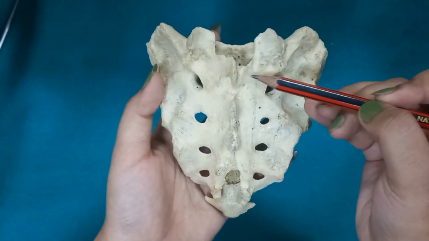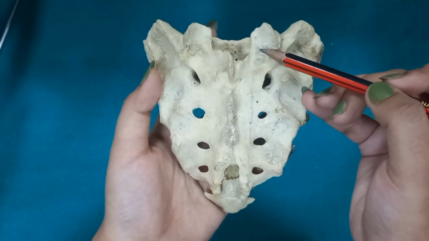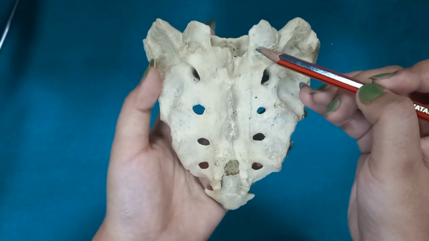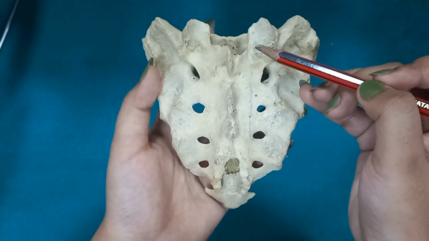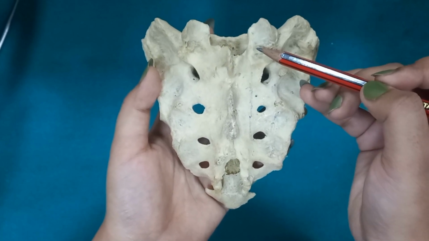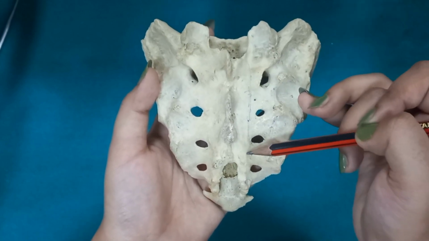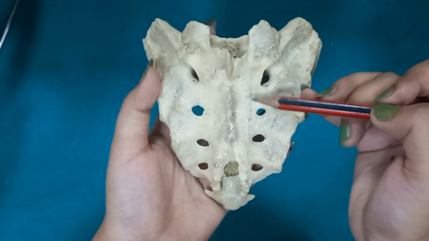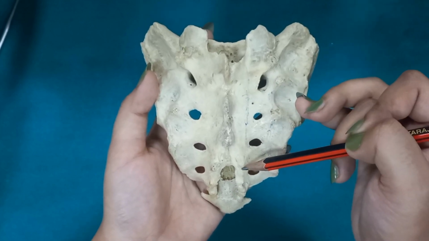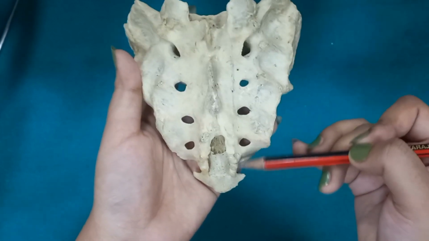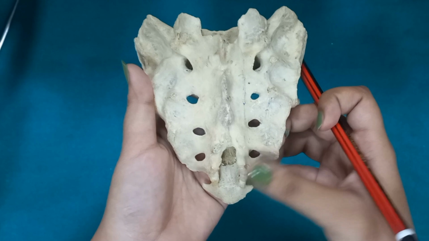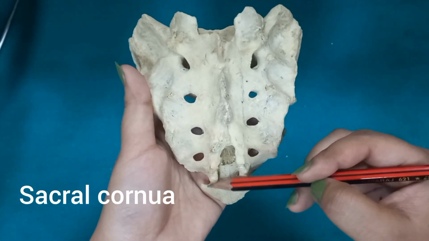Lateral to the lamina and in line with the superior articular process of first sacral vertebra, there are four articular tubercles representing fusion of articular tubercles of adjacent vertebrae. Inferior articular process of fifth sacral vertebra is free and forms sacral cornua.